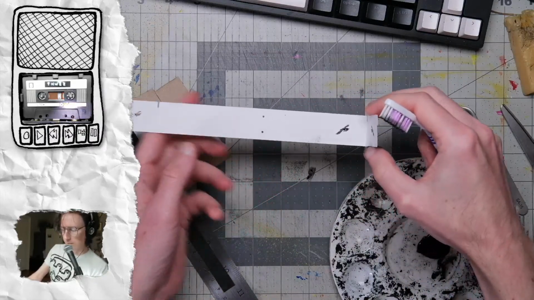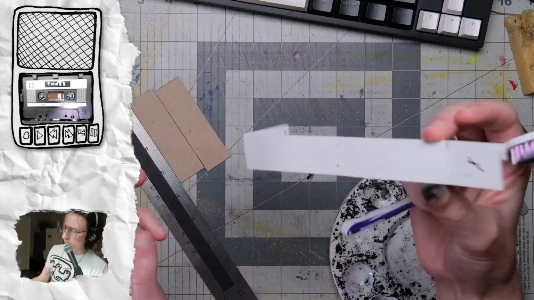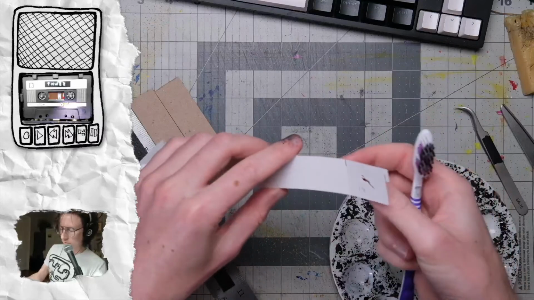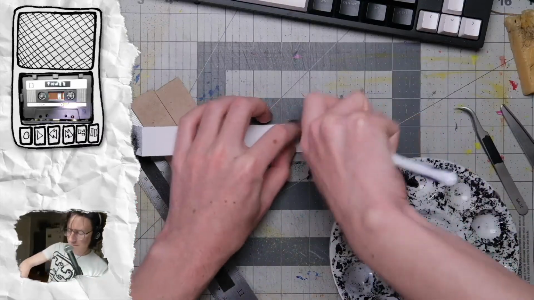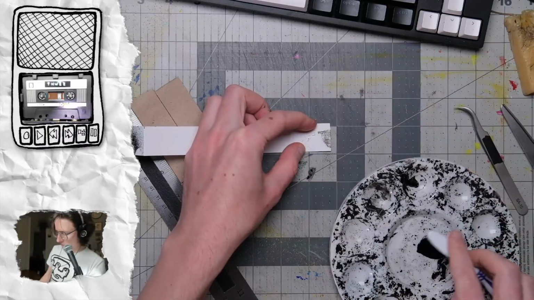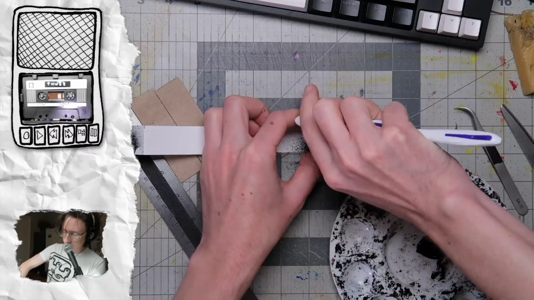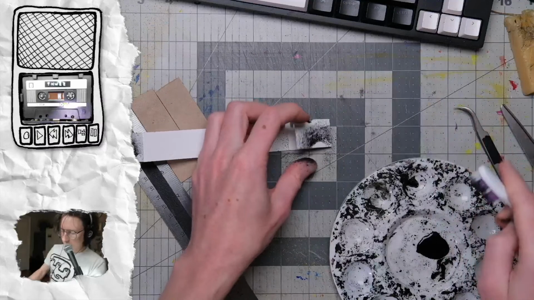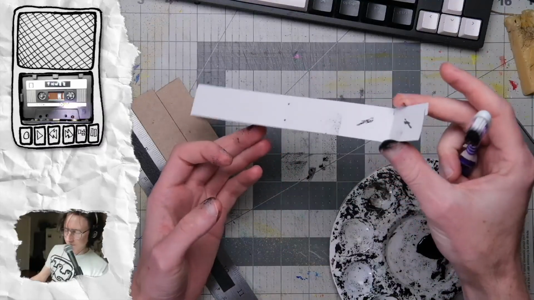You get a little figure. It's an interesting little format.